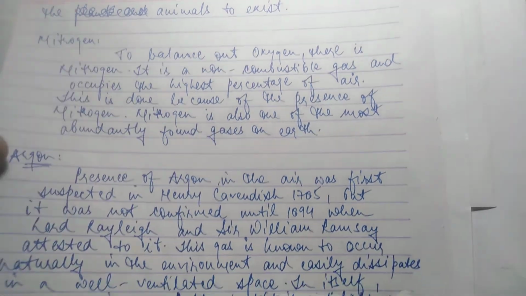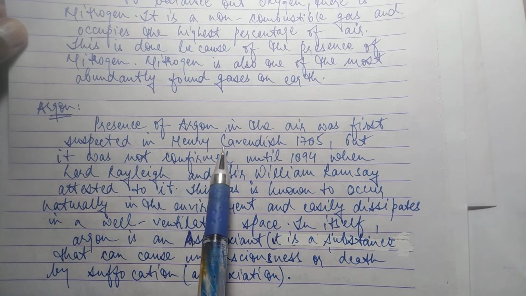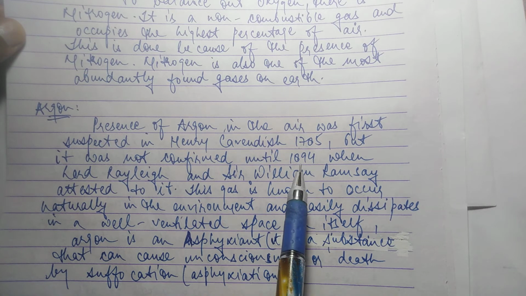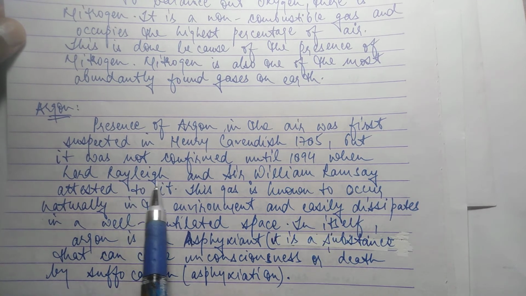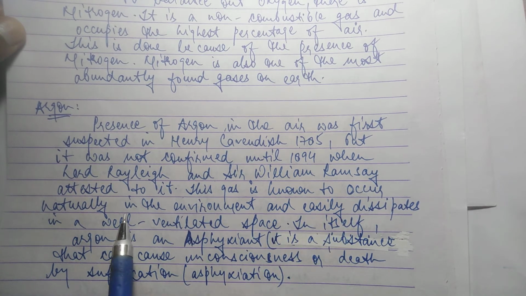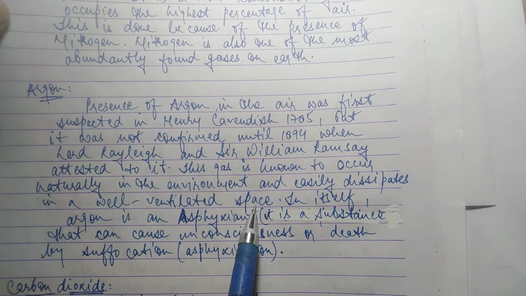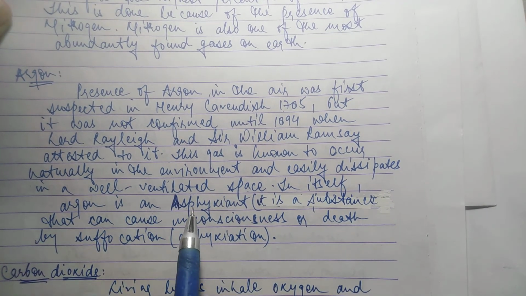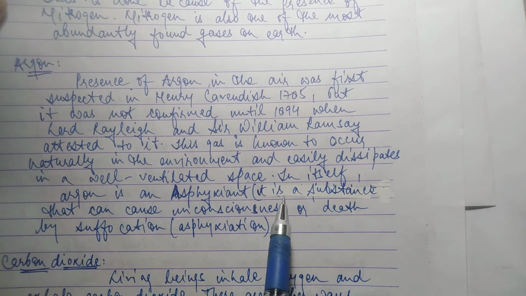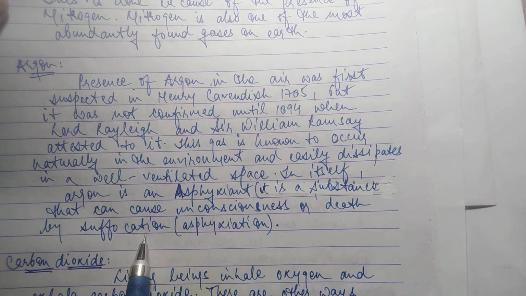Now argon. Presence of argon in the air was first suspected by Henry Cavendish in 1785, but it was not confirmed until 1894 when Lord Rayleigh and Sir William Ramsay attested to it. This gas is known to occur naturally in the environment and easily dissipates in a well-ventilated space. In itself, argon is an asphyxiant. Asphyxiant क्या है? It is a substance that can cause unconsciousness or death by suffocation.